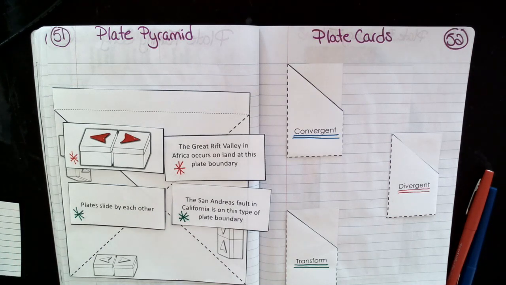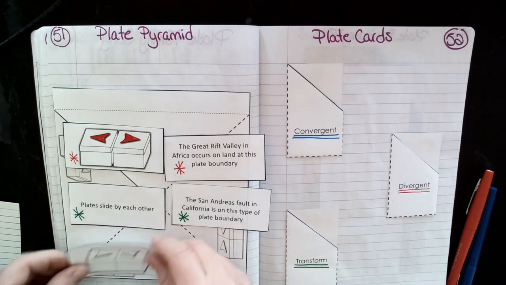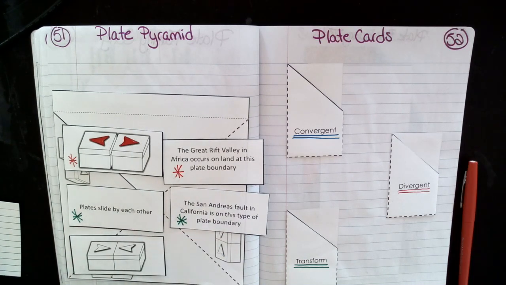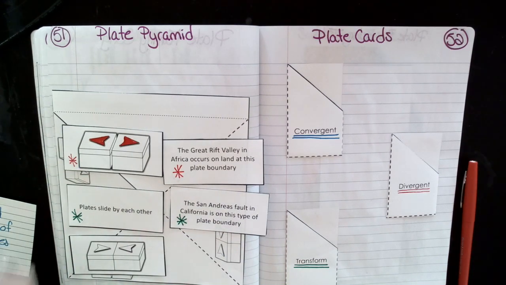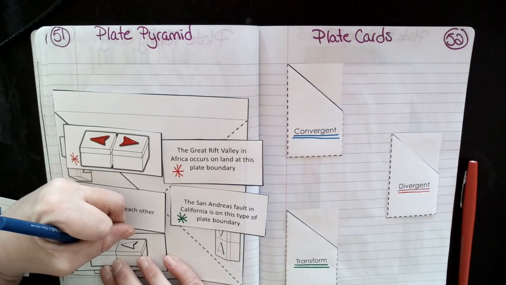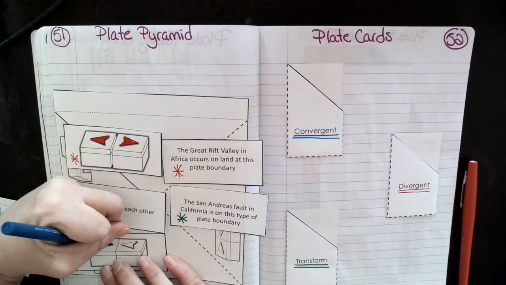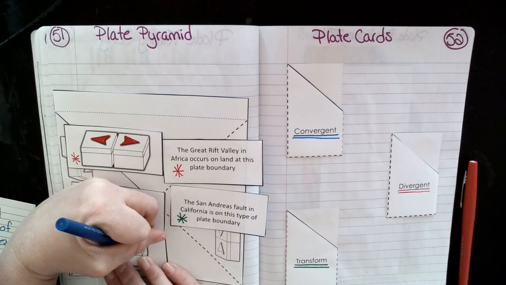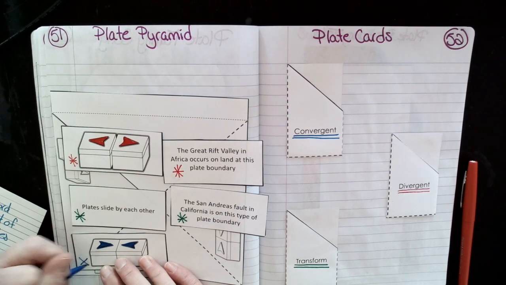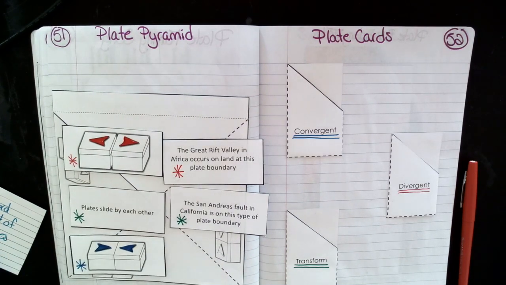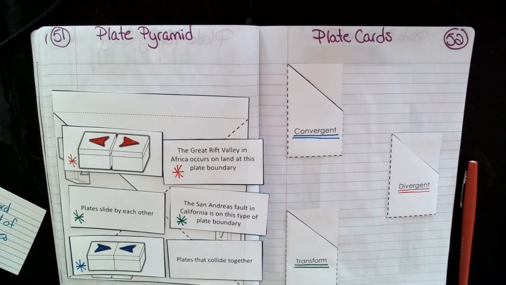Okay, all right, next one I've got is this one. Now the arrows are coming together, opposite of this one, so that means convergent. So I'm gonna color it blue. Okay, the plates are coming together. It means they're colliding. Again, if I go too fast for you, pause it and then keep going. Okay, there's blue. All right. So, we just said colliding, and that's my next card. Plates that collide together.